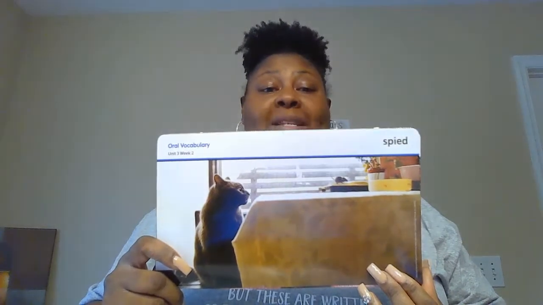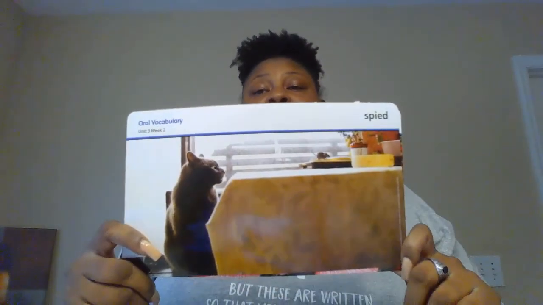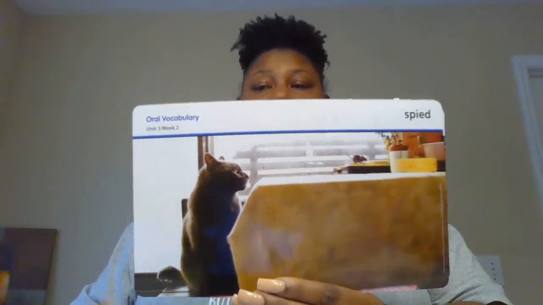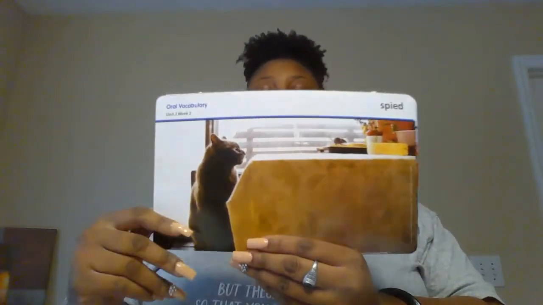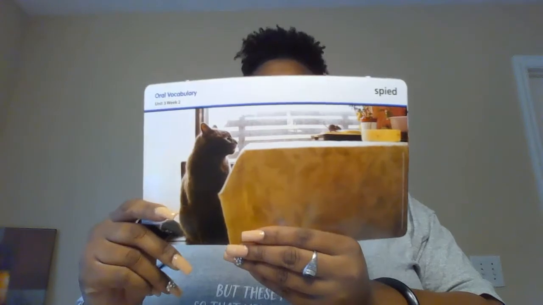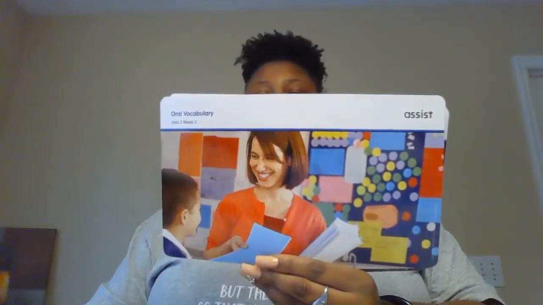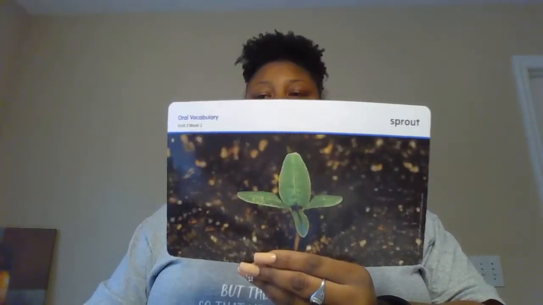All right, and these are your oral vocabulary words. What I am going to do is I'm going to hold them up and I want you to practice just saying them really quickly. All right, and then we are going to define them. All right, so on your mark, get set. Let's see if you can go as quick as I move. Did you keep up? Good.